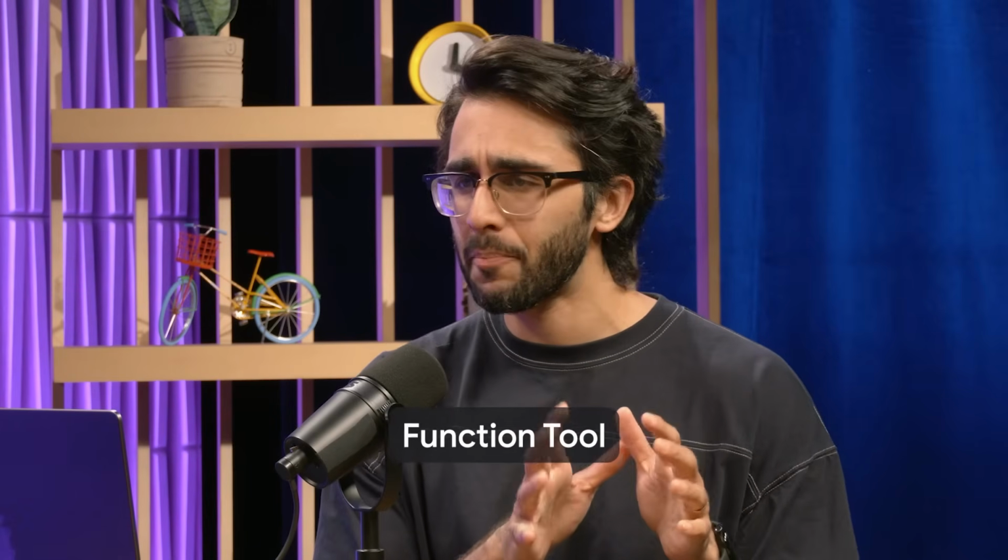It's a classic, I need one piece of data from an API type problem. But for that, we have a standard function tool, which is the perfect choice for this. It's simple, it's stateless, and it's the most direct way to give your agent a new capability. So, for people listening, how easy is it to turn a regular Python function into something an agent can actually use based on what you're saying?